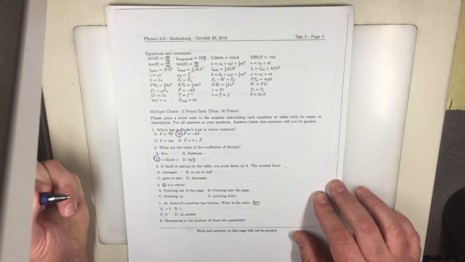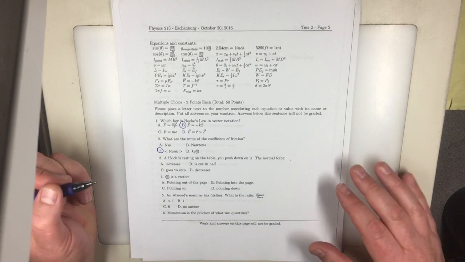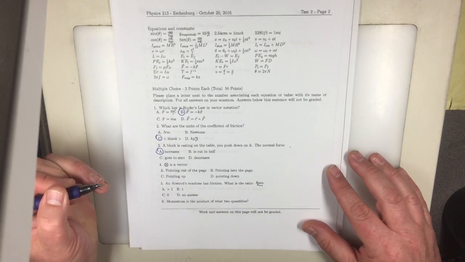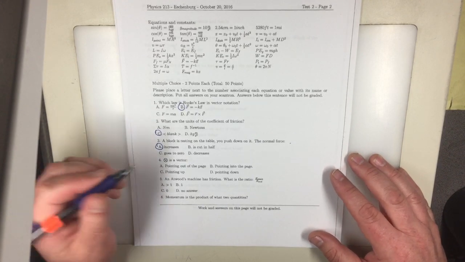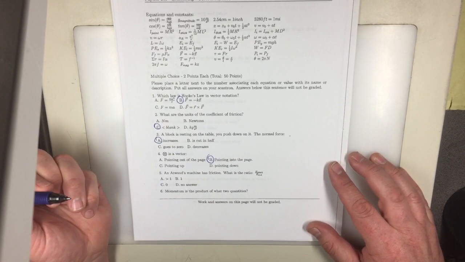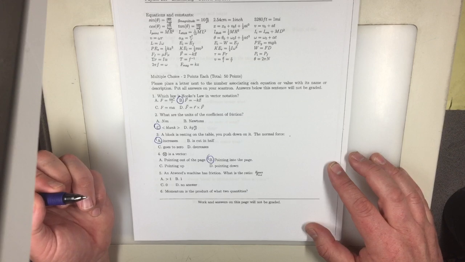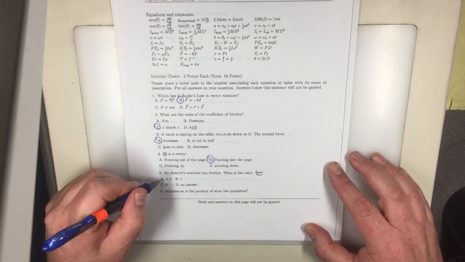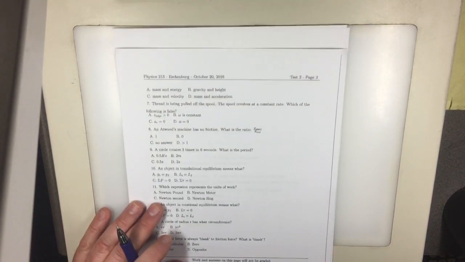C. Block is resting on a table, you push down on it, the normal force, A, increases. Circle with the cross is a vector doing what? Pointing into the page. Atwood's machine has friction, it has friction. What is the ratio of E start over E end? Greater than 1.